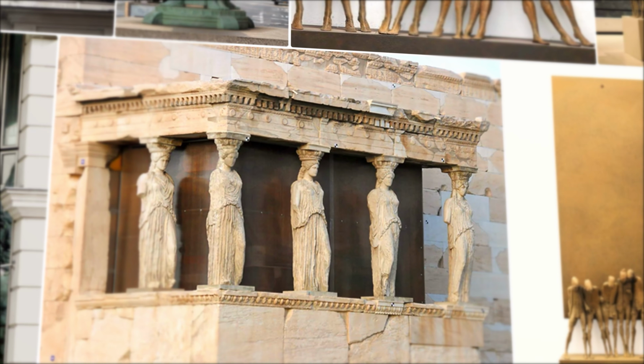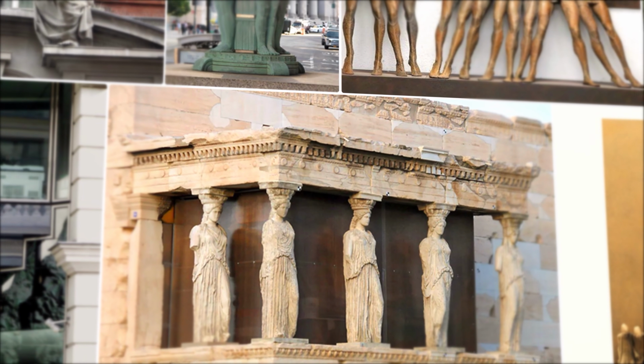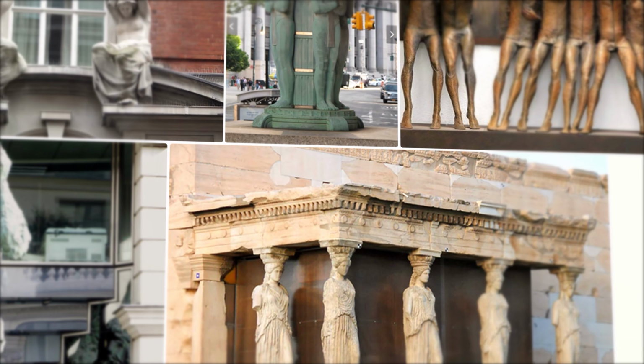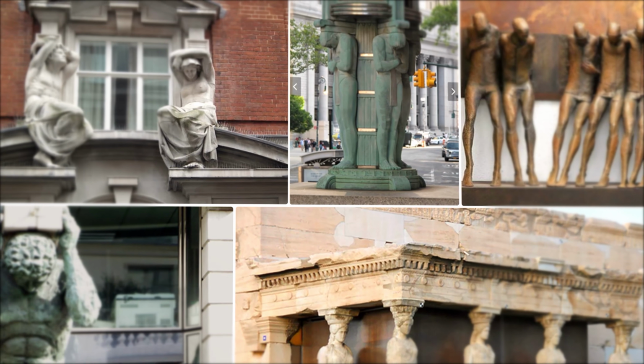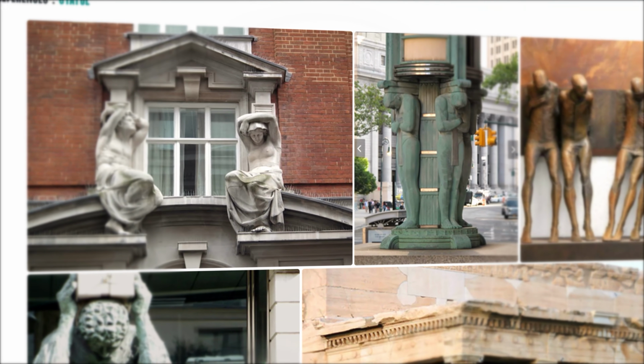And as we were looking for references, we found some really interesting sculptures. We found lots of sculptures of people that were holding up pillars or holding up edges. And we thought, well, that could be a great way to further tell the story of this architecture, of this map.